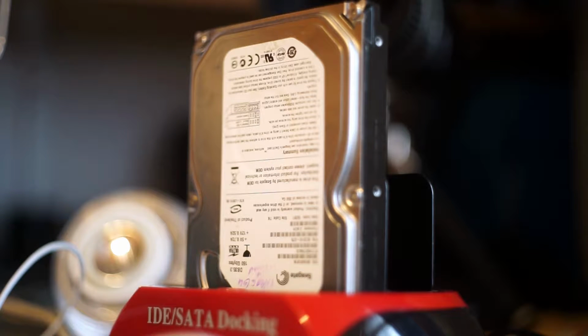What is up, everyone? Today I hopefully will show you how to create a hard disk on Apple with a lot of different systems. So stay tuned.